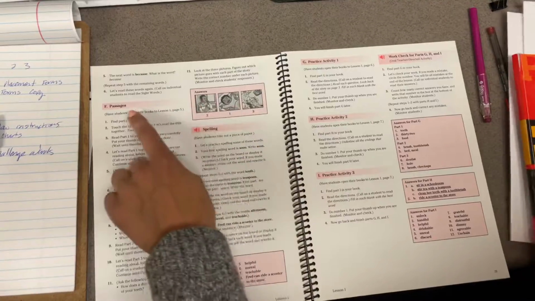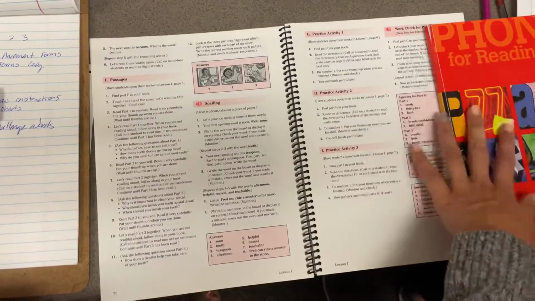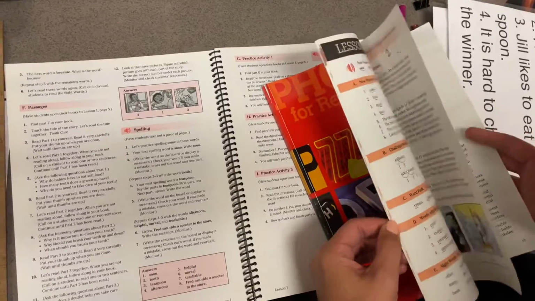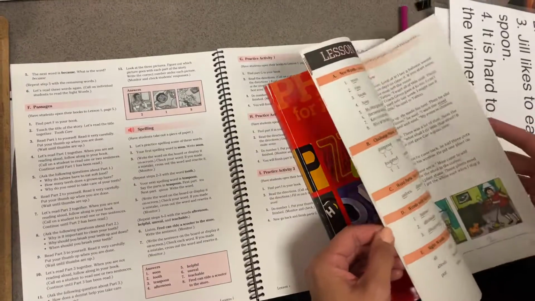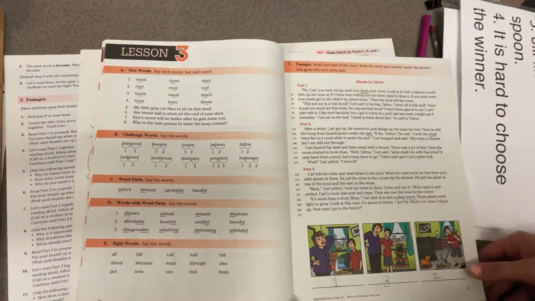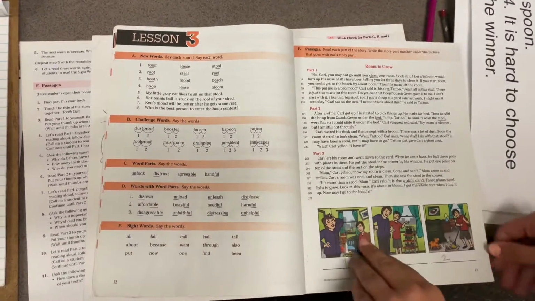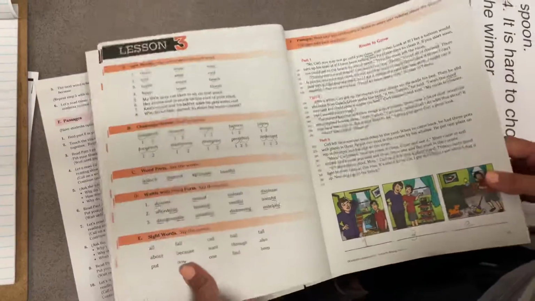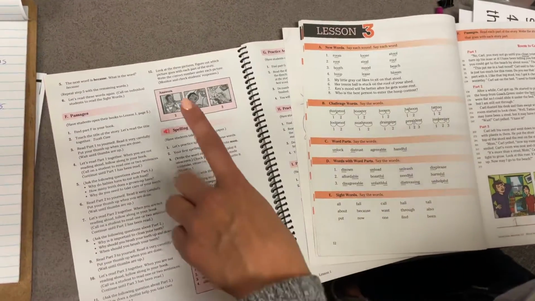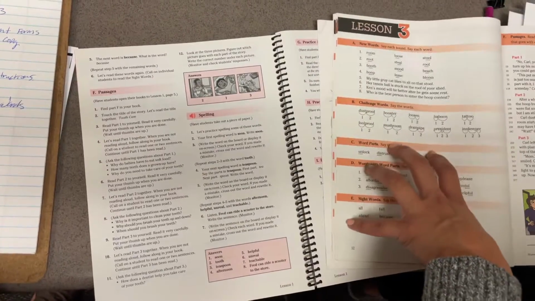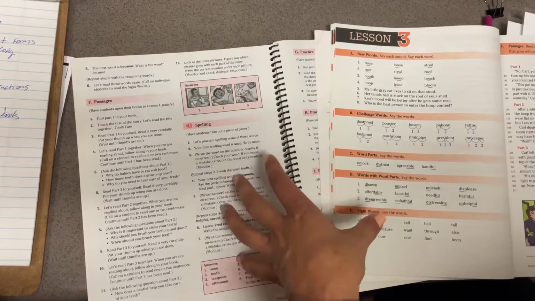And then here, it looks like you'll get to passages. So when it says passages, it'll be in the student workbook. They should all have their own book or a copy. Let's just go to lesson 3 because it's here. And then this will be their passage. It tells you exactly how to read it. And then they kind of put the parts together, sequencing. You can do that if you want or skip it. There's also a spelling part, which would be your transfer skills. So you're taking the skills that you learned here and turning them into here.